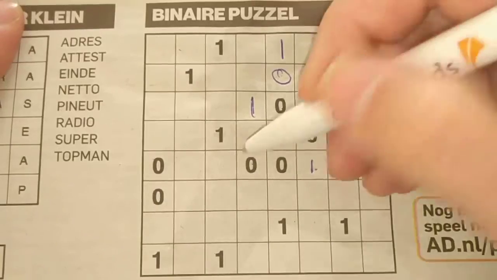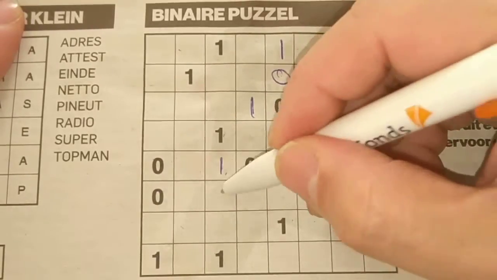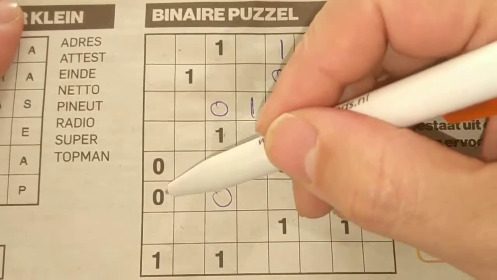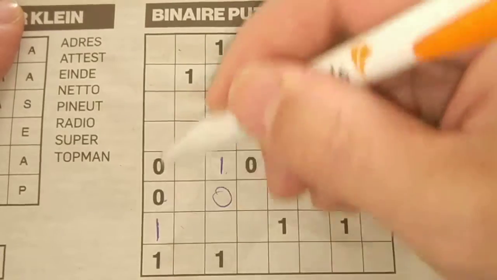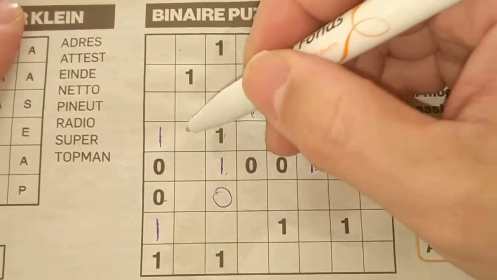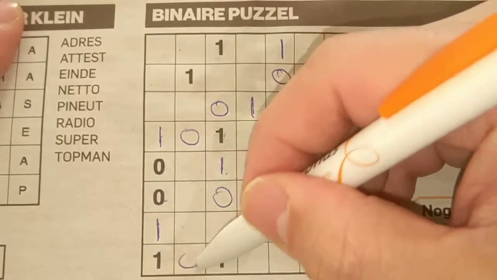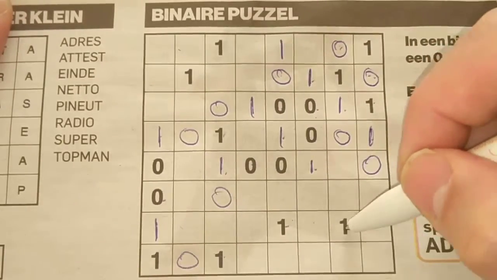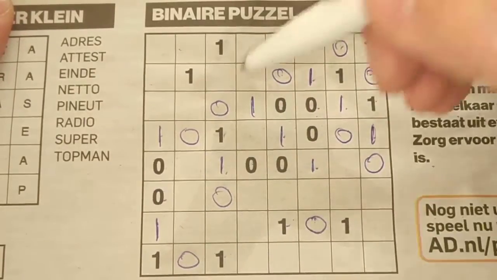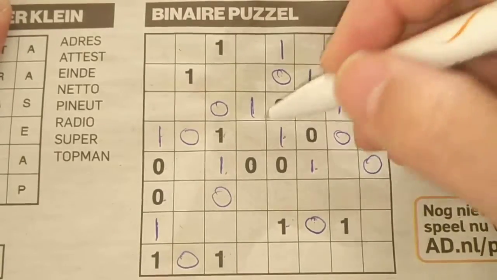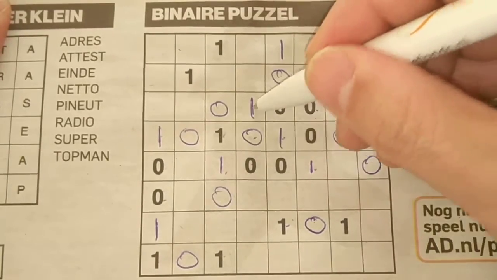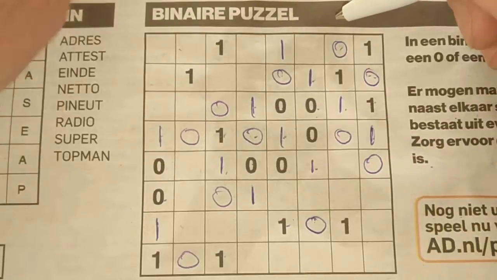Double O, here one, there one, a double one, here O, there O, a double O, here one, there one. Between two ones comes an O, between two ones comes an O, between two ones comes an O, and then between two ones comes an O, double O, here one, there one.